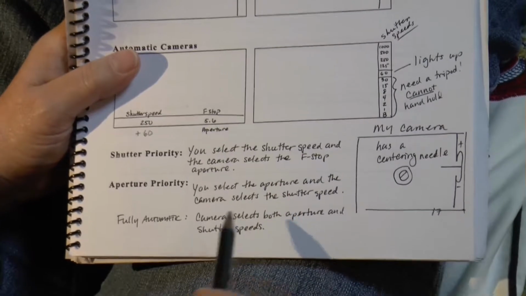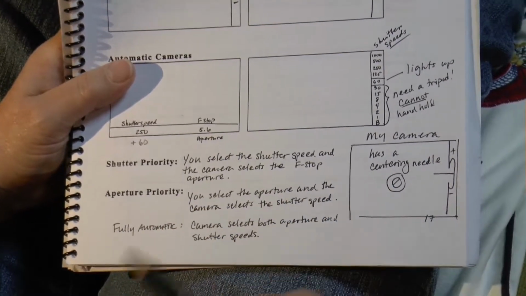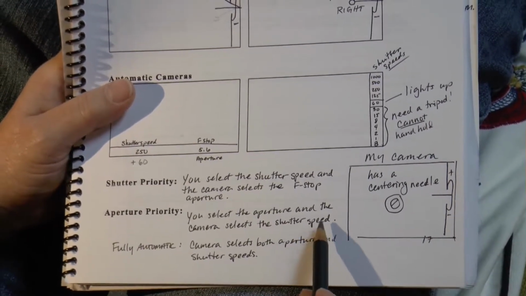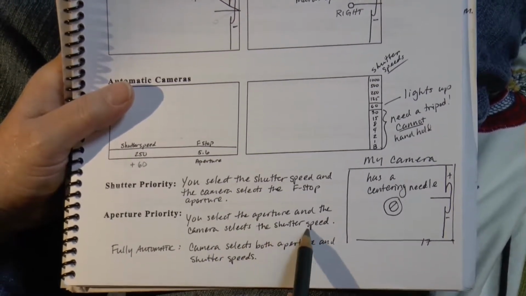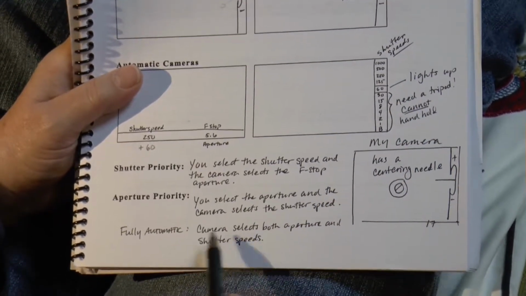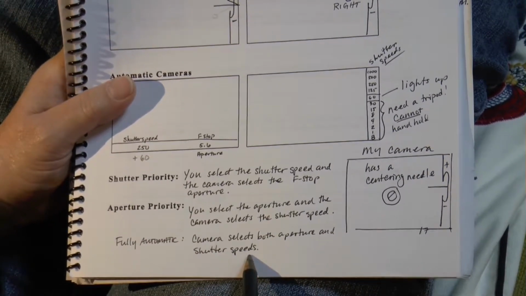If you have an aperture priority, you select the aperture, so you get to select what's in focus and how far that range of focus is and what's not. And then the camera will select the shutter speed, and that's what this one is. And then there's one that's fully automatic. It'll select both the aperture and the shutter speed for you.